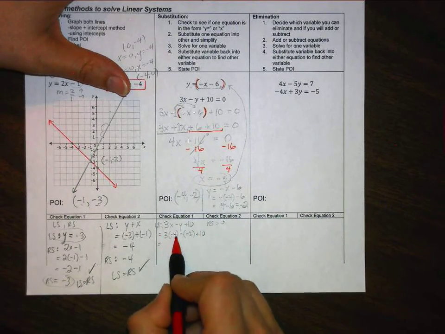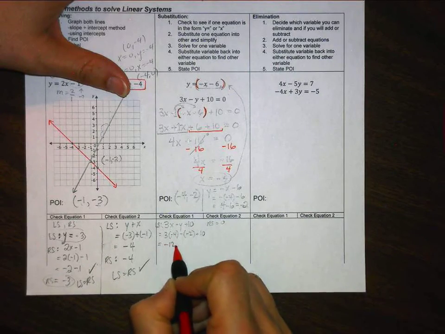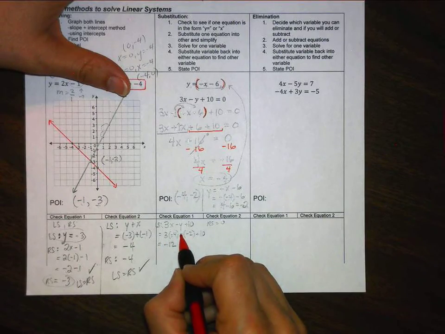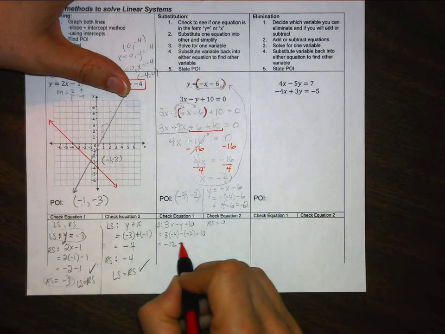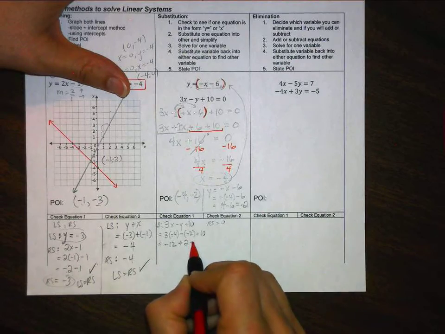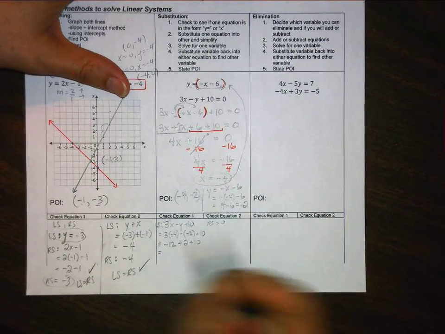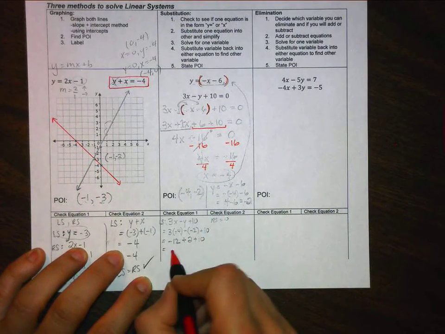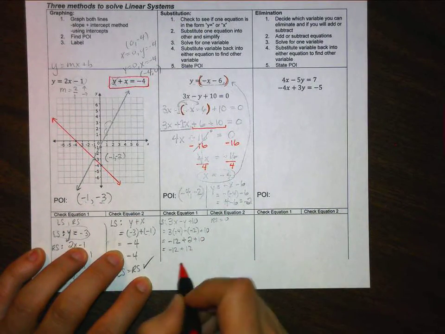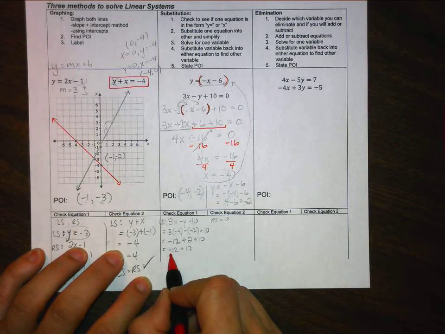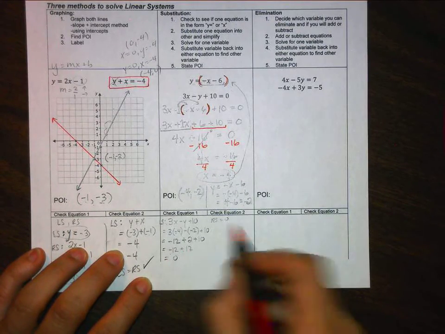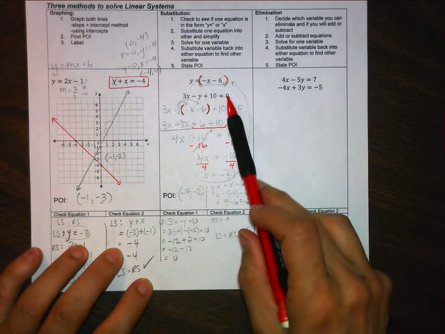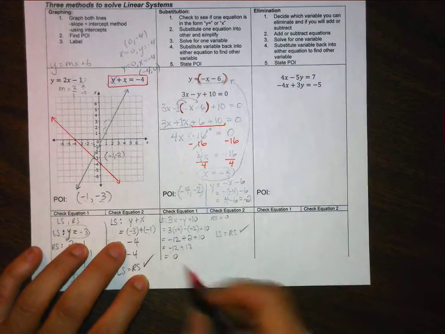3 times negative 4 is negative 12, because a positive and a negative ends up being a negative. Here I have negative 1 times negative 2, which is positive 2, and then plus 10. I can see that 2 plus 10, if I add those up first, I get 12. Well, negative 12 plus 12 is 0. So left side equals right side, check. So it works for that equation, and let's double check.